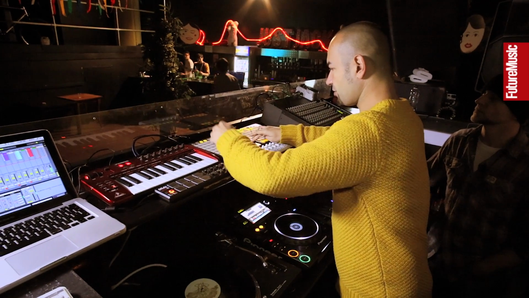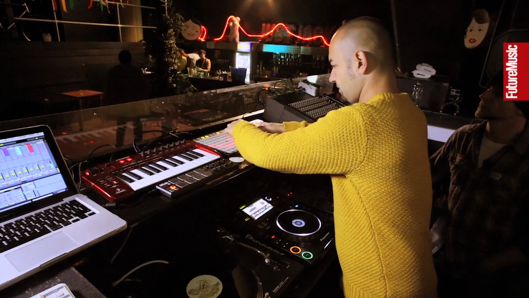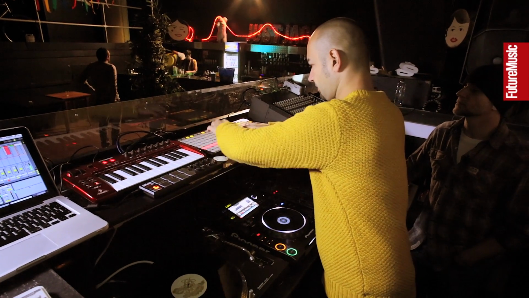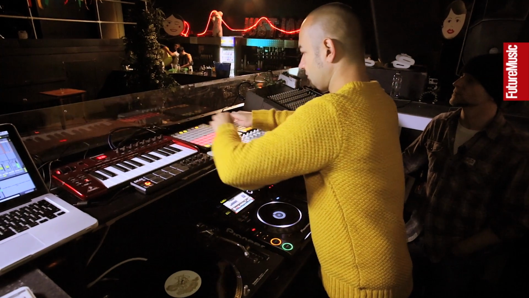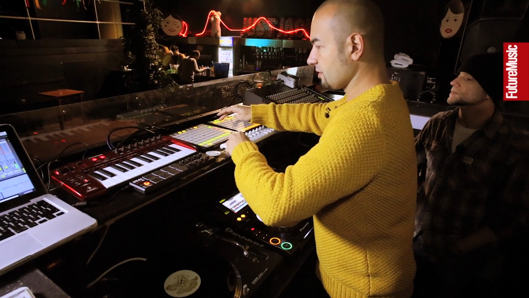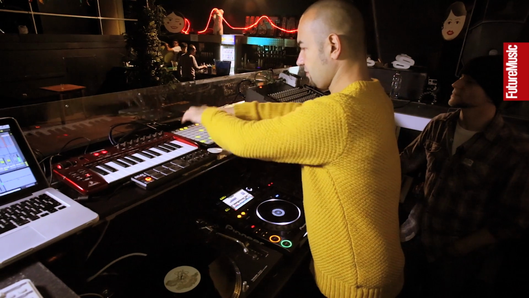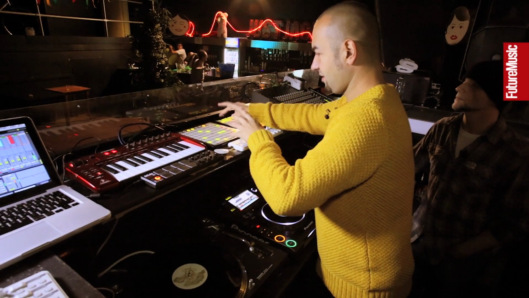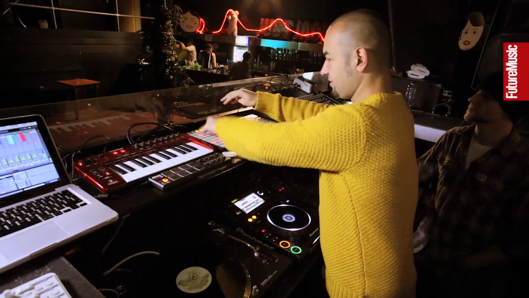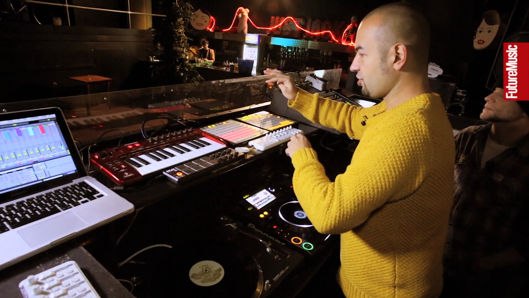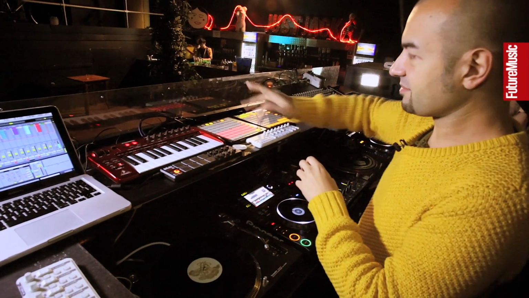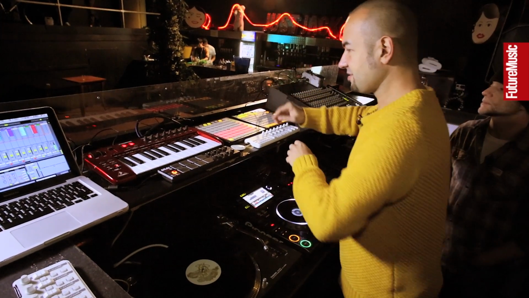Let's start from scratch. I can change the pitch. I can change the octave. I can apply slide elements into the sequencer.